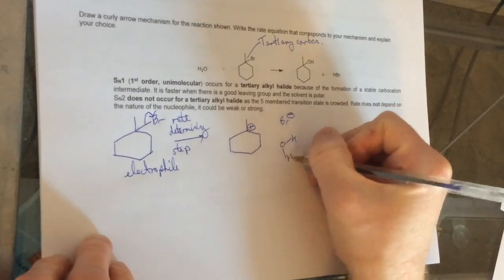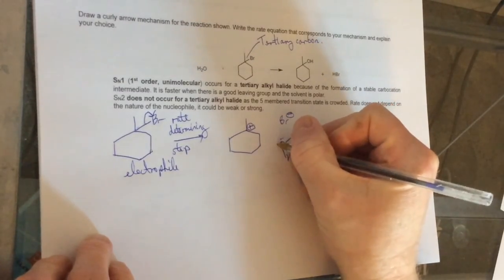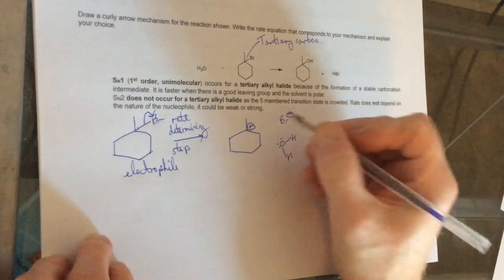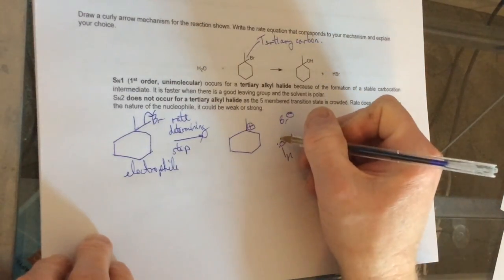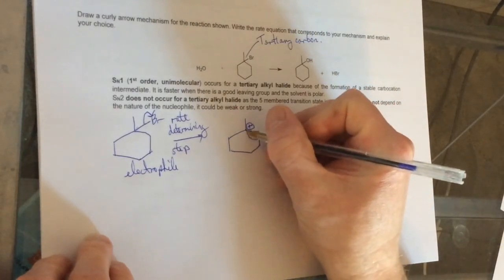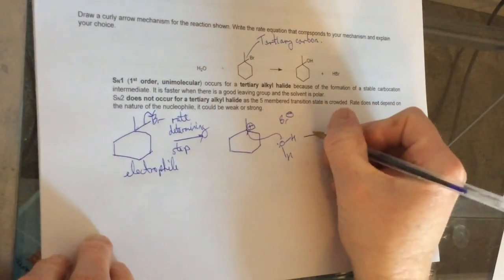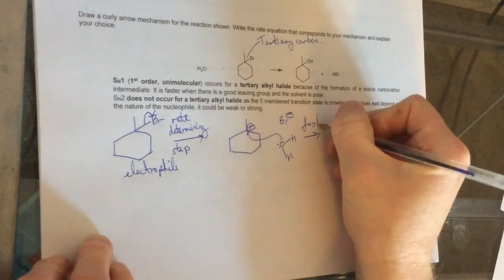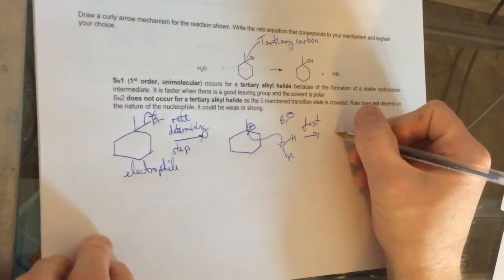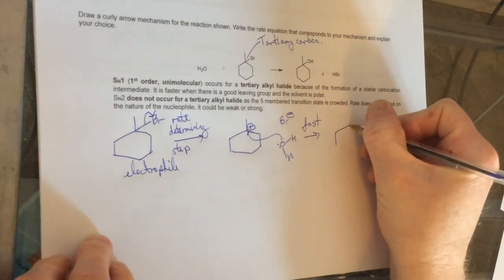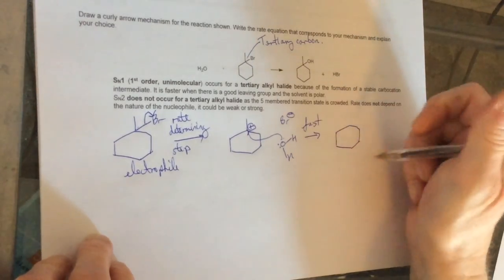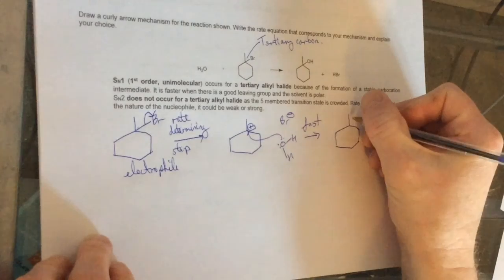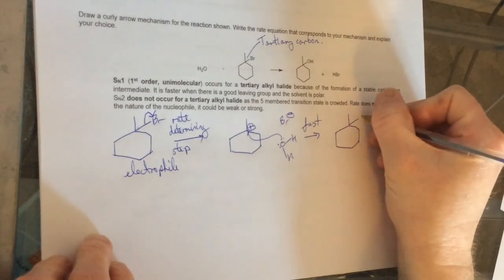Now water is not a very good nucleophile, but because it will be in large excess, and also because the carbocation is very reactive, it will very rapidly, so this will be a very fast step, quench that carbocation. So this is not important in the kinetics because it's the first step, which is the slow step.